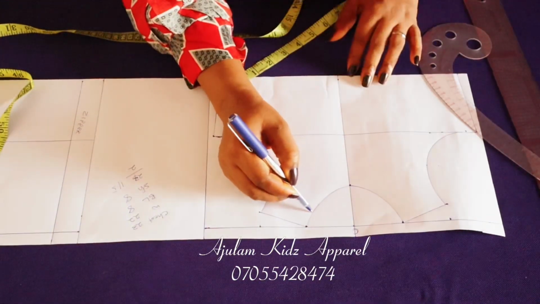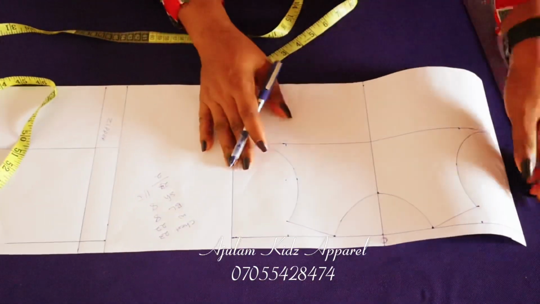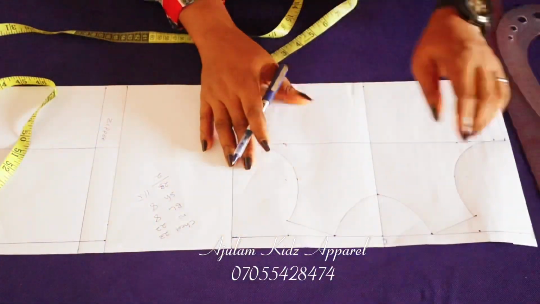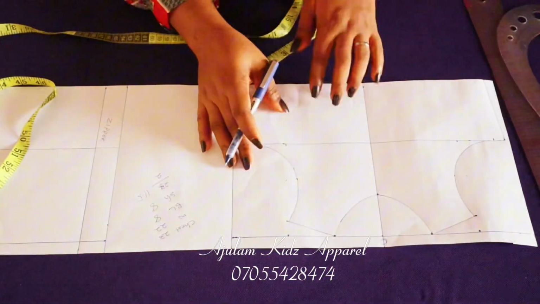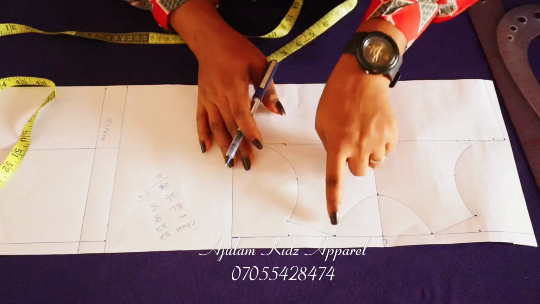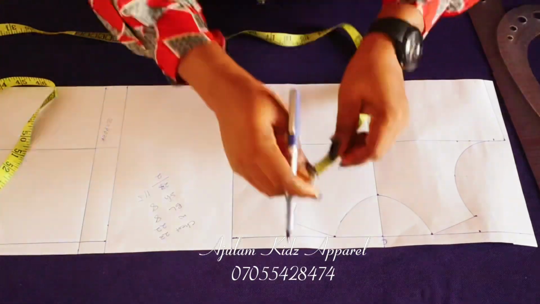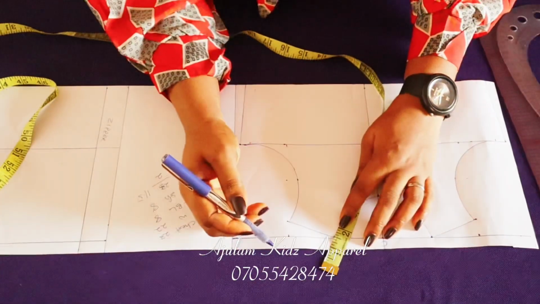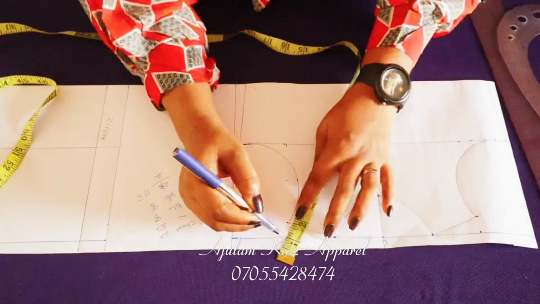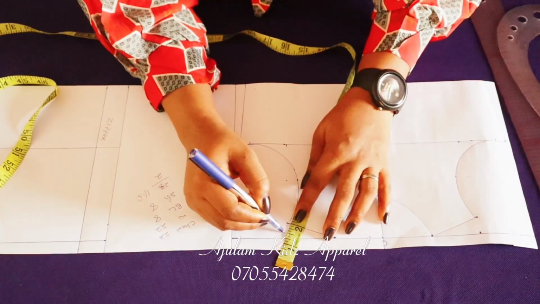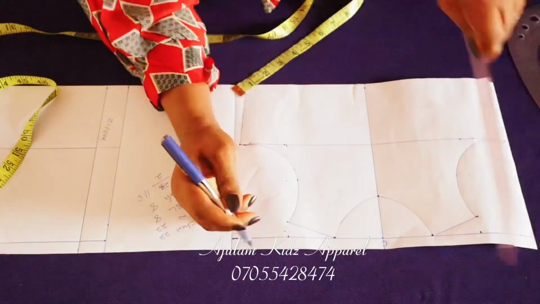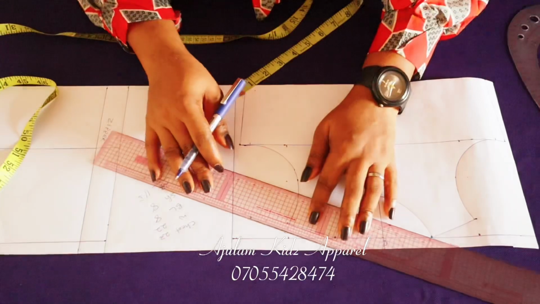Okay, so moving over to the back pattern. Let me just explain this area. For the shoulder sewing allowance, which is 1/2 inch, you just follow this slant line and add your shoulder sewing allowance. The waist is already added.